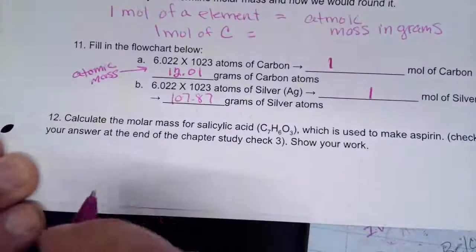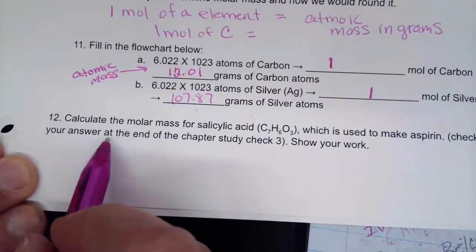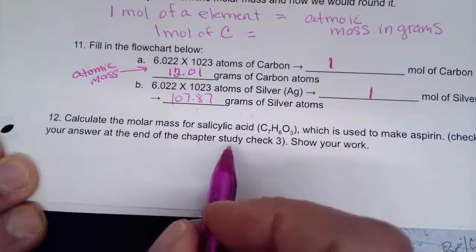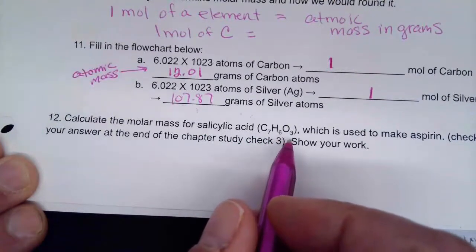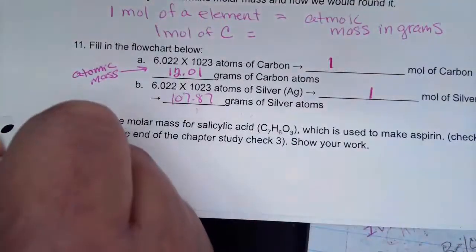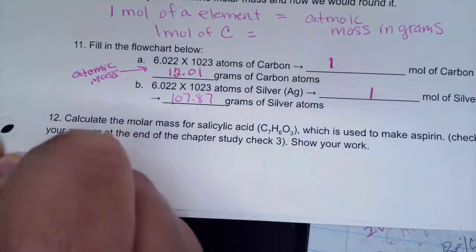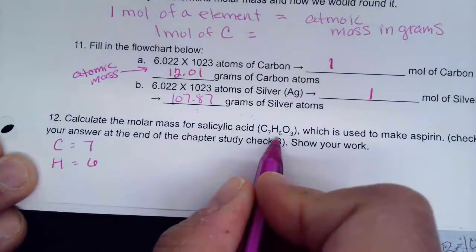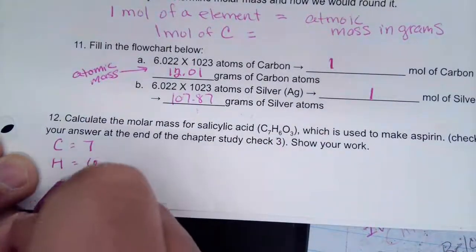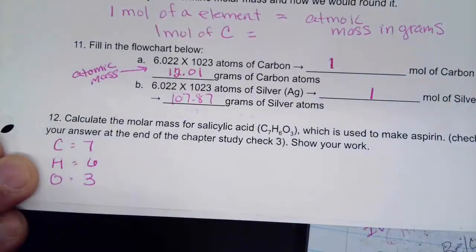All right, so here's how we put all of this together to figure out the molar mass of a compound. Calculate the molar mass of salicylic acid, C7H6O3, which is used to make aspirin. The first thing we need to do is figure out how many moles of each element we have. Well, we know there are 7 moles of carbon, 6 moles of hydrogen, and 3 moles of oxygen.